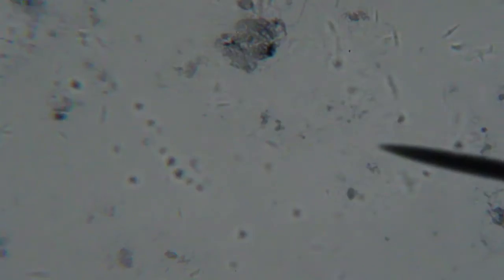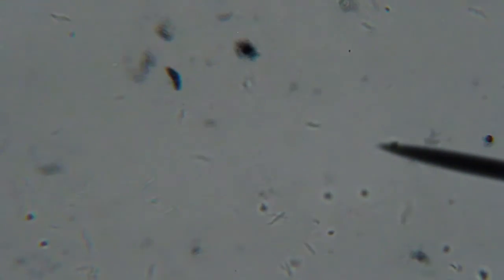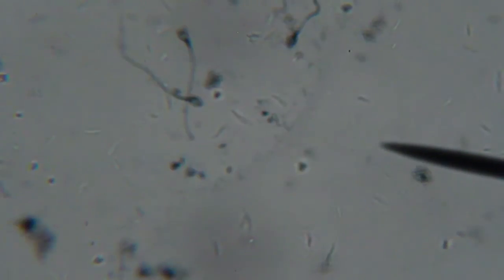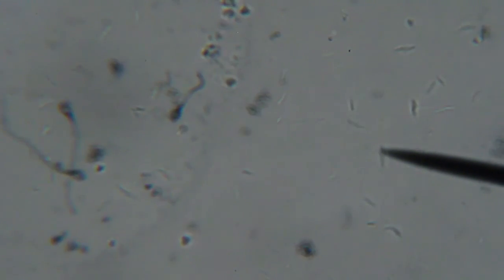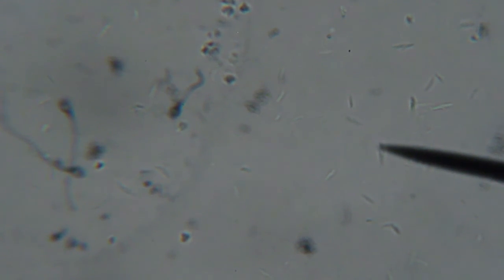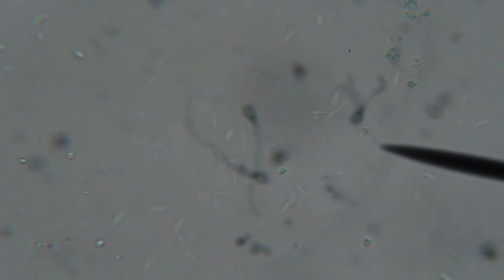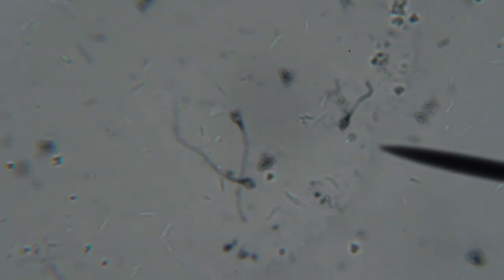Now take a look at the size of those cells. We're at 400 power magnification. They look like a tiny dot with a filament coming off of them. All right, the dot is the head of the sperm and the filament is the tail of the sperm. And these are very tiny, tiny cells. Make an illustration of what you're looking at at 400 power magnification, identifying the head and the filament. And again, take note of the size within the field of view that you have right now, because in just a second we're going to look at one more slide.